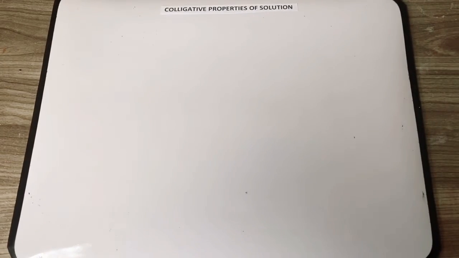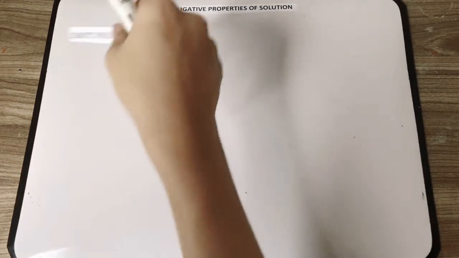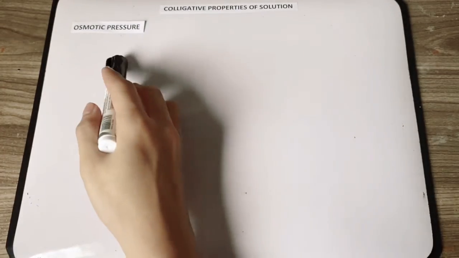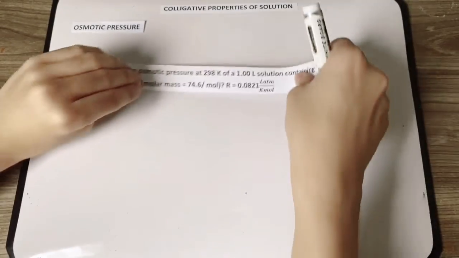So now let us move on to our next topic, which is the colligative properties of solutions. There are actually different colligative properties of solutions, but in this video we're going to focus on solving problems involving osmotic pressure.